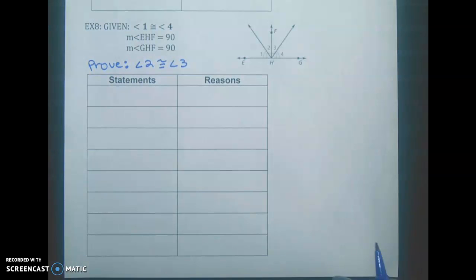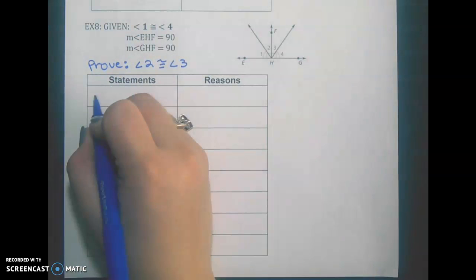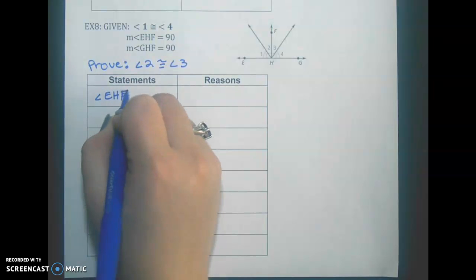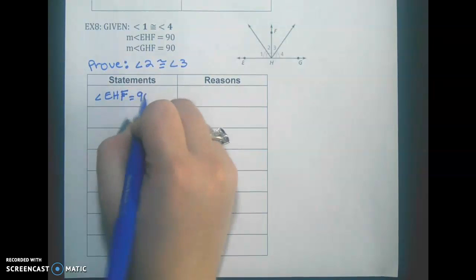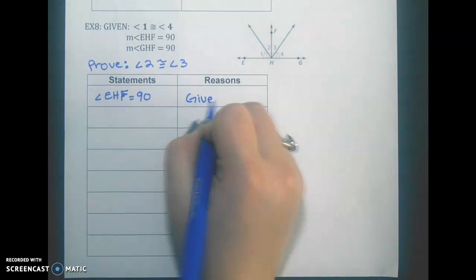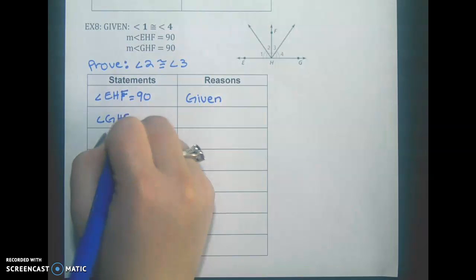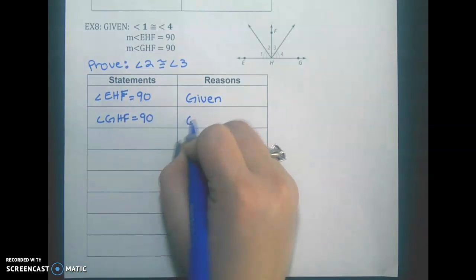So I'm going to start off with a couple things that I'm given. I'm told that angle EHF is equal to 90. I was given that. And I'm given that angle GHF is equal to 90. And again, that was given.